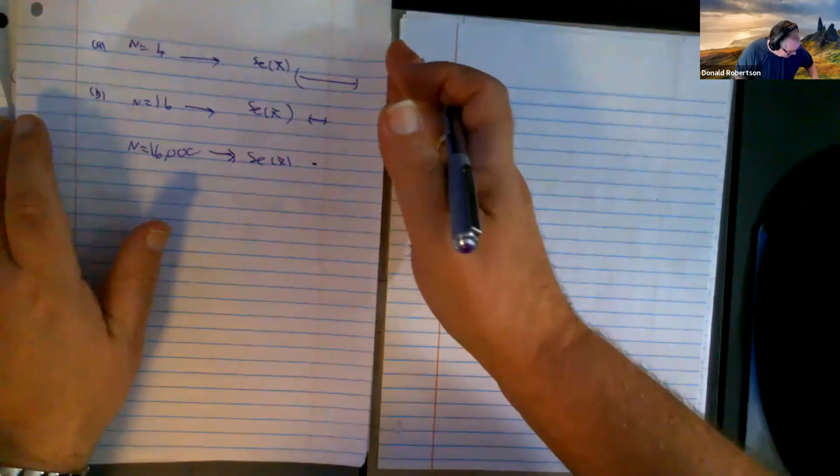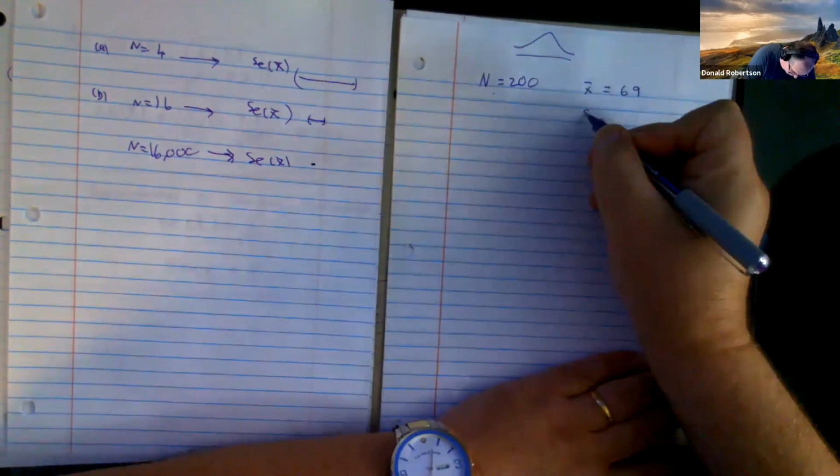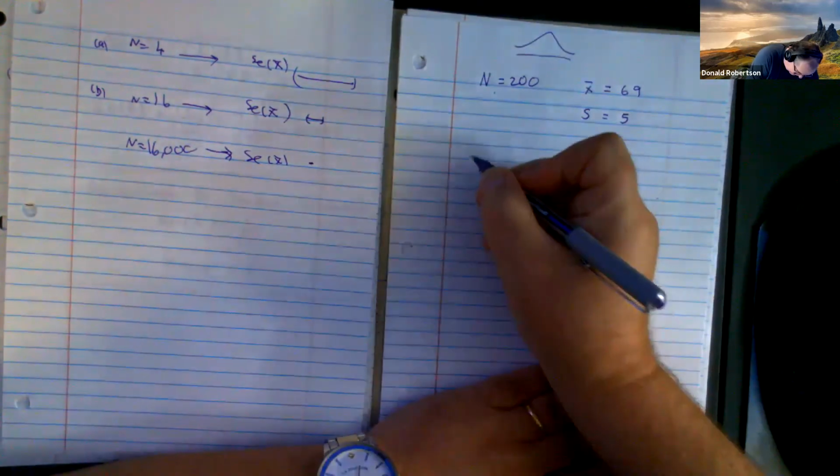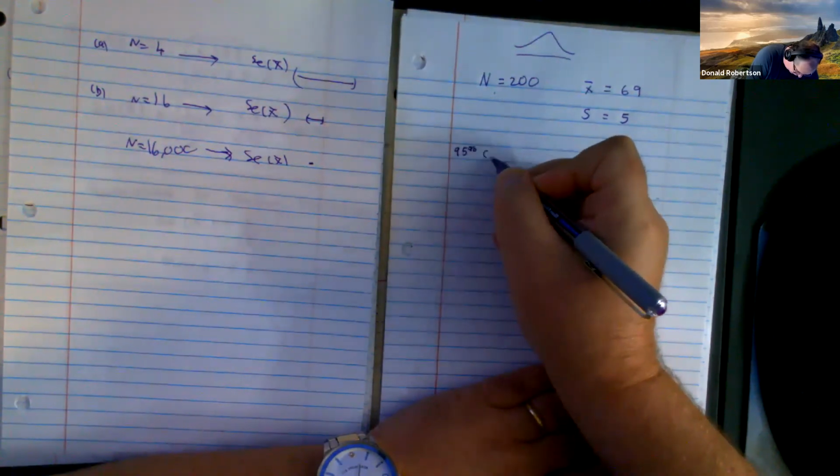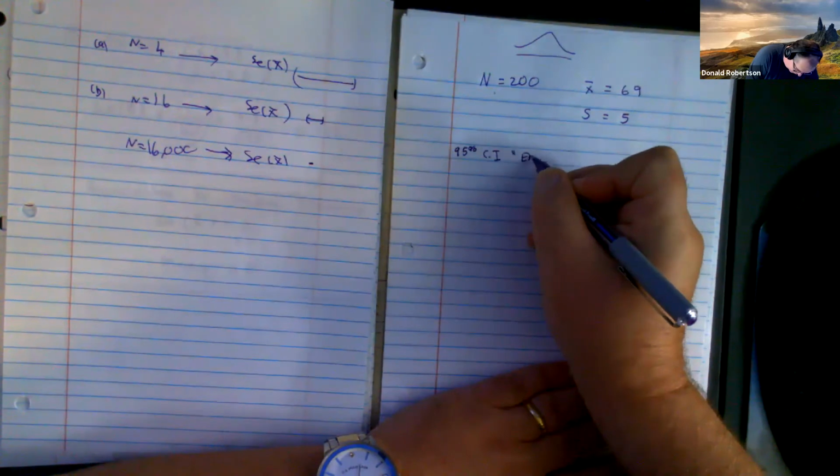So let's try that. I am interested in the average height of American adults, and so I go and collect a good sample of 200. I'm making the assumption that American adults are normally distributed, which is pretty reasonable. In my sample, the mean was 69 inches and the standard deviation of my sample was 5 inches. And I would like a 95% confidence interval using the empirical rule.